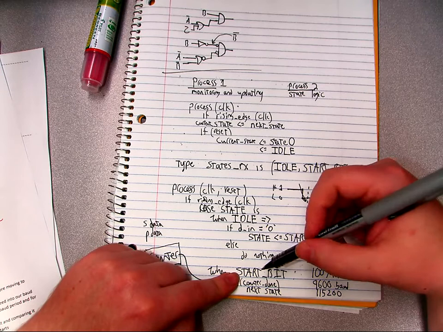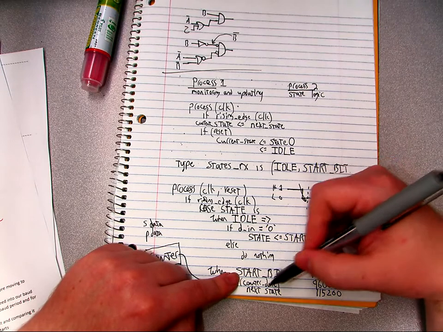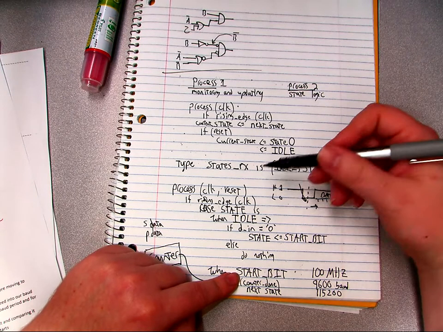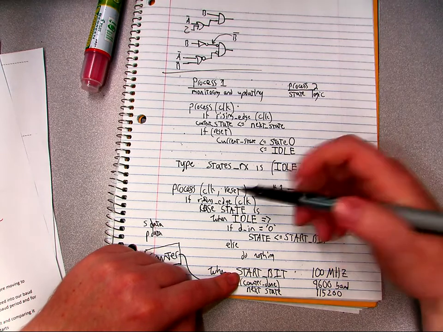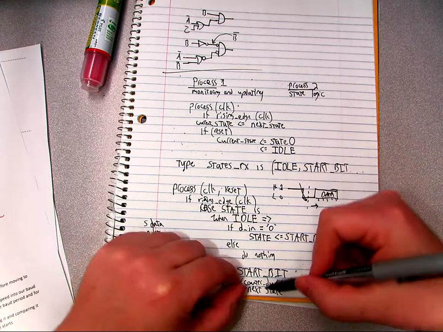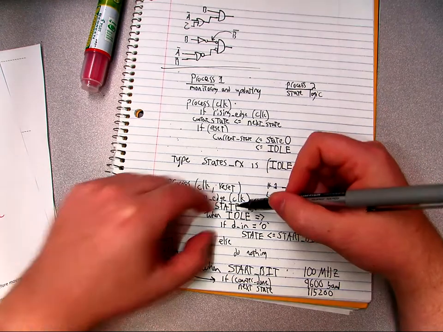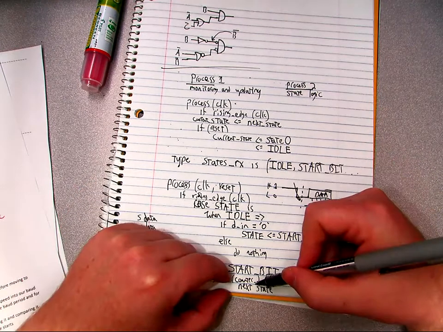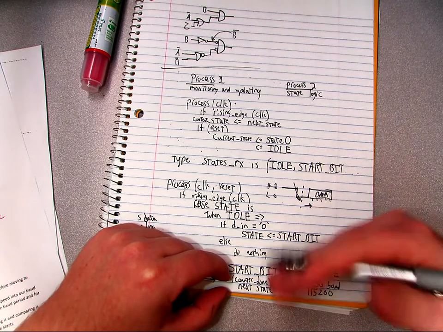In that case, you need to make sure that a reset resets that value. Because if it's not being reset every time you move in, you could have a situation where you move into that state, start counting, and then reset, go back to idle, jump into here again, but that counter has already started counting. So you need to make sure reset resets that value.